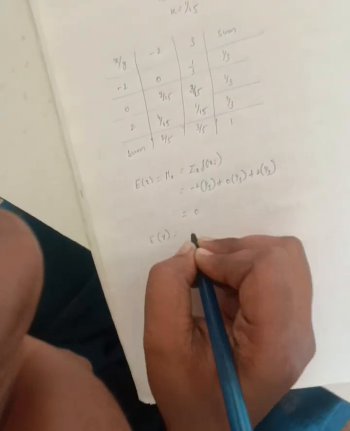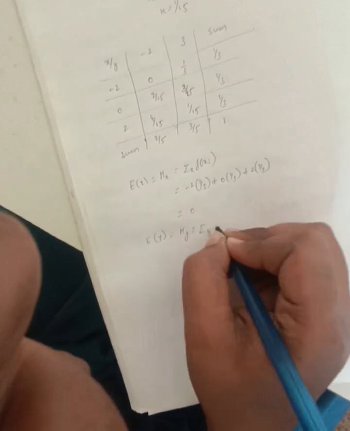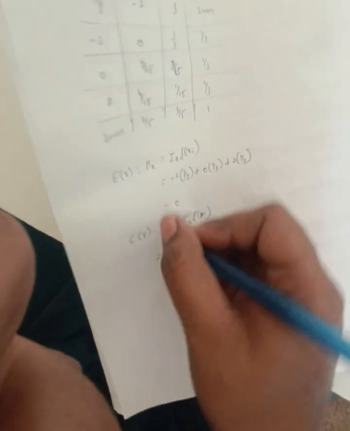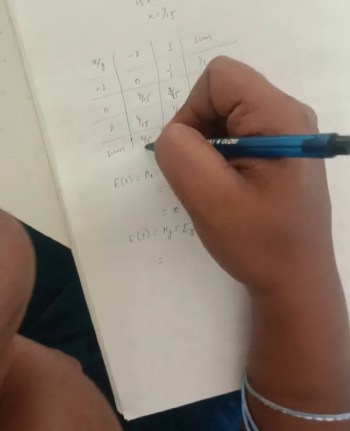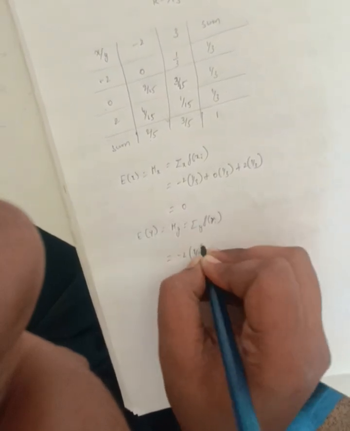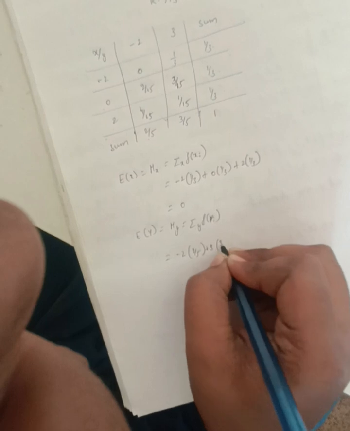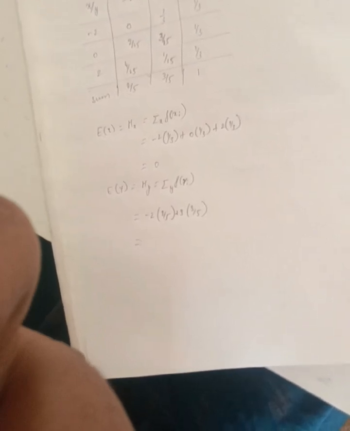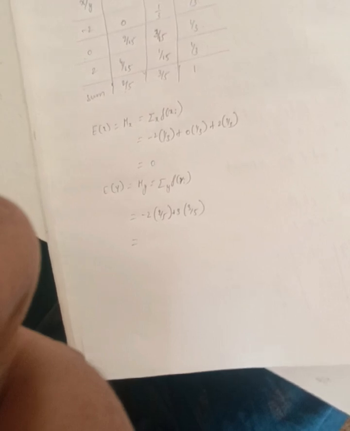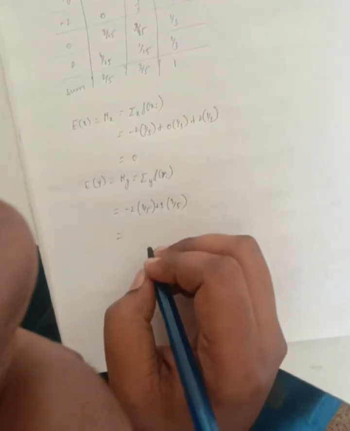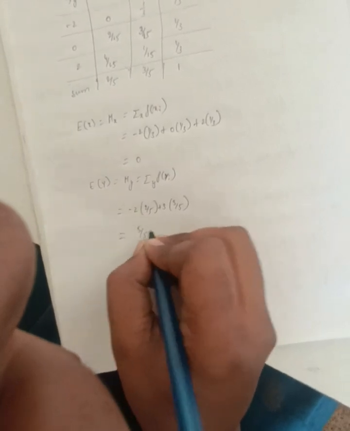E of y equals mu y equals the summation of y f of y_i, which is minus 2 into 2 by 5 plus 3 into 3 by 5, that is minus 4 by 5 plus 9 by 5, that is 5 by 5 equals 1.